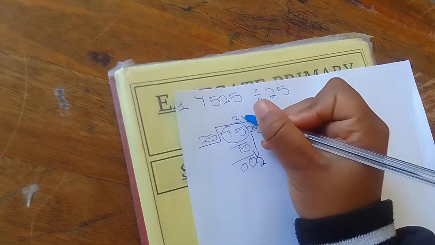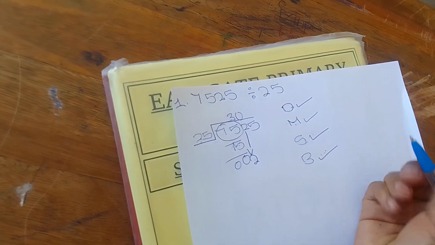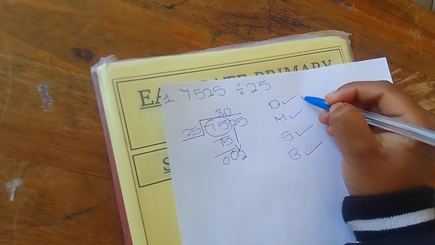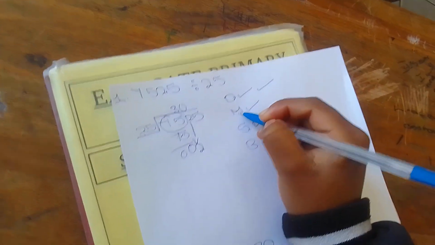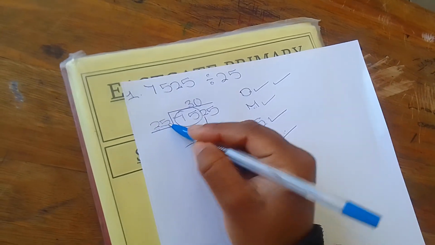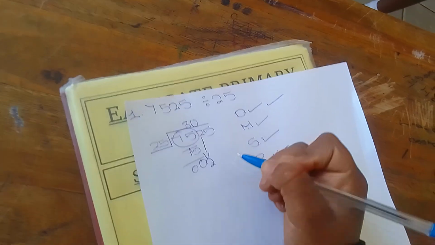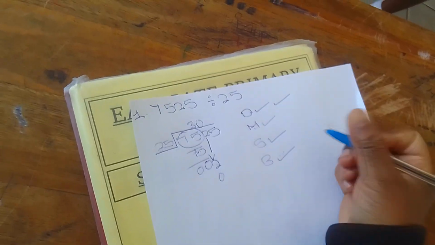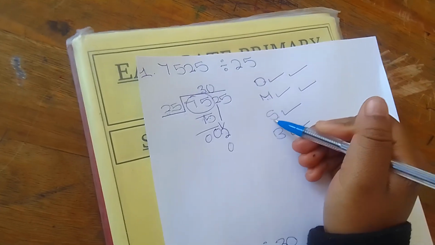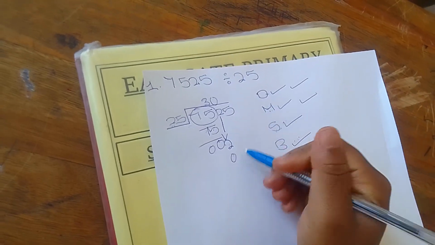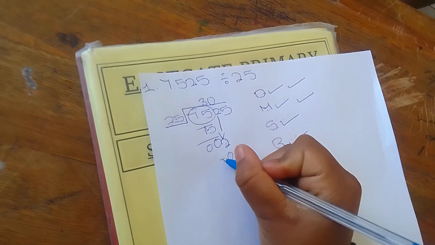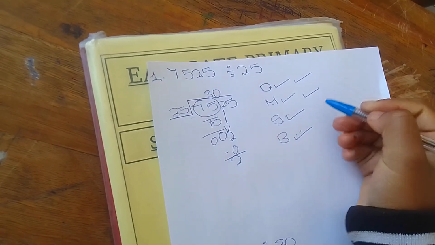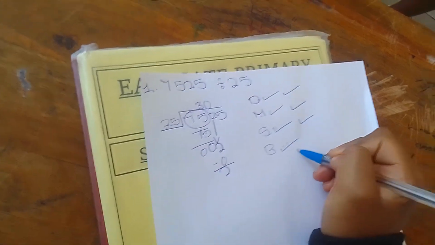Now, when you get this 2, you're going to say 2 divided by 25. You cannot. So you put a 0 next to this 3, on top of this 2. You mark that dividing. Then you say multiply, 0 multiplied by 25. You're going to get a 0. You mark that. You're going to go to subtraction. Now you're going to say 2 subtracted by 0. You're going to get 2. Now you mark that.